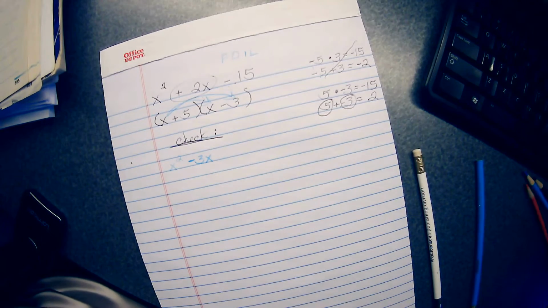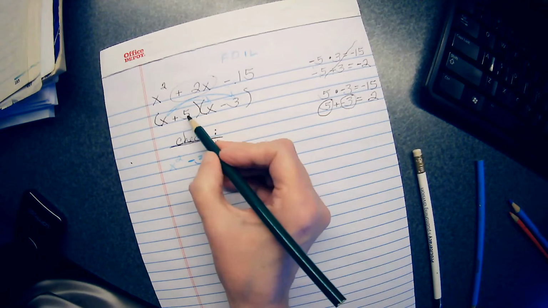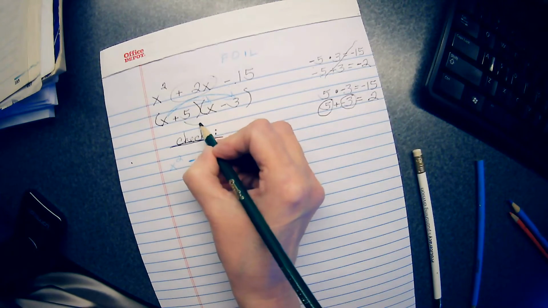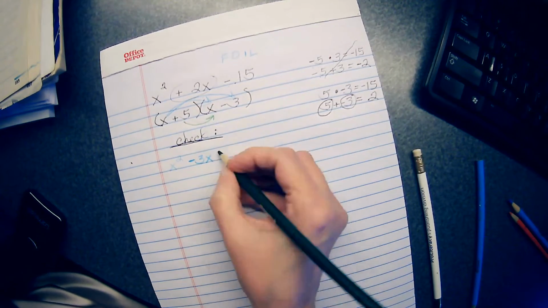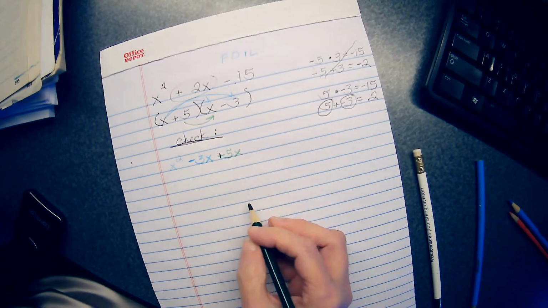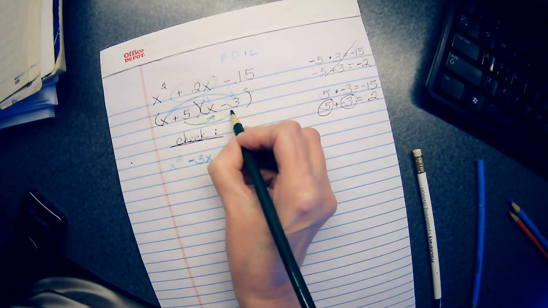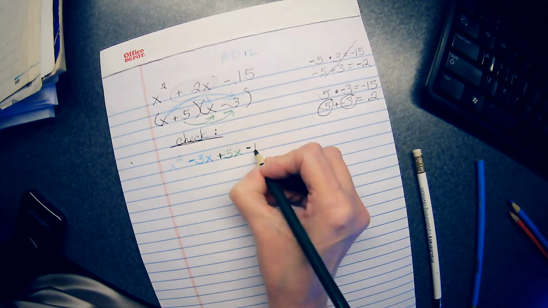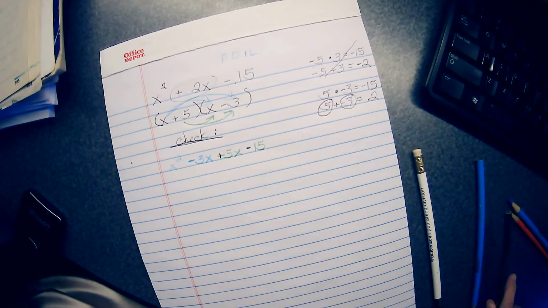Alright, let's crawl under. Multiply 5 times each of these terms. 5 times x is plus 5x. 5 times negative 3, positive times a negative is negative 15.